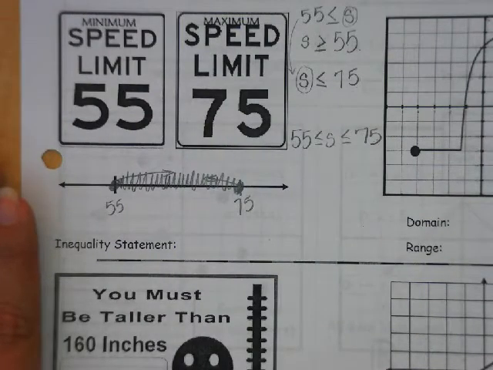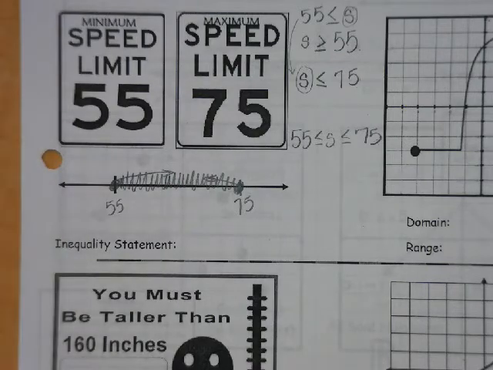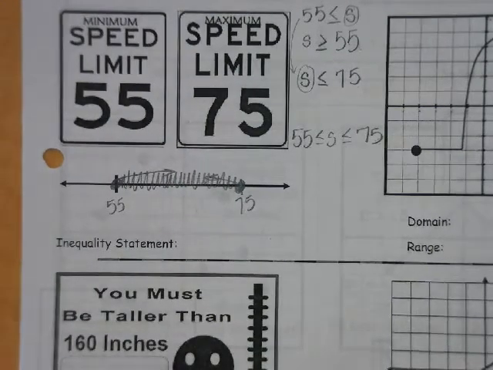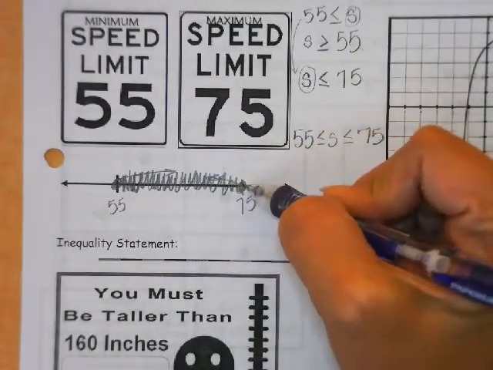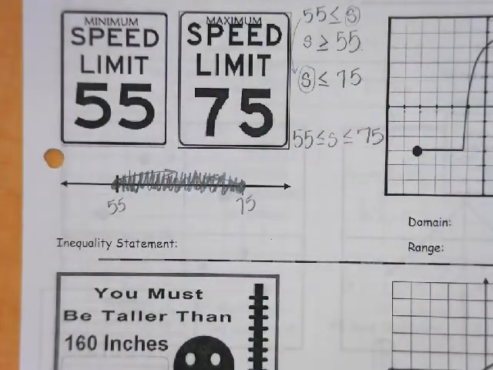Okay, so do you see how that looks different than a regular inequality? It's a compound. Yeah, it would just be here. But it's not going to go past, is what I'm saying. It's going to stop. All right?